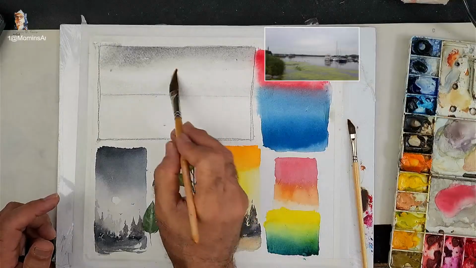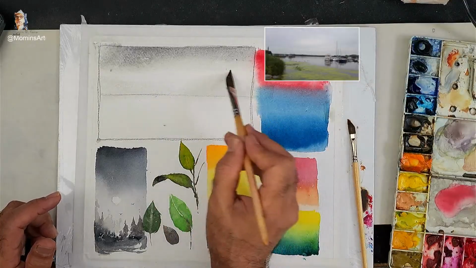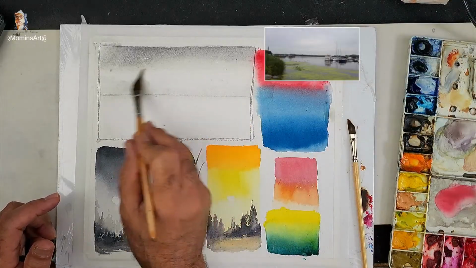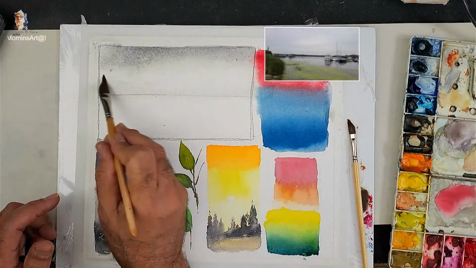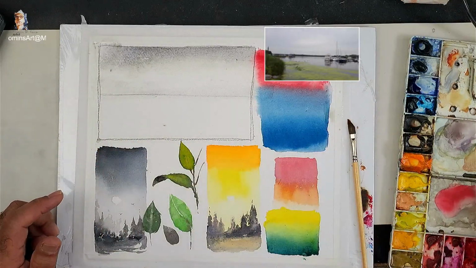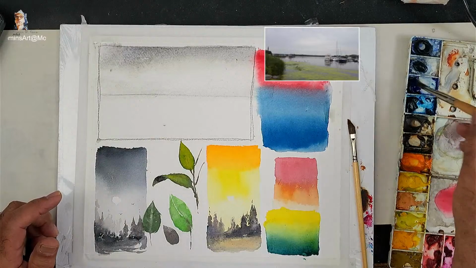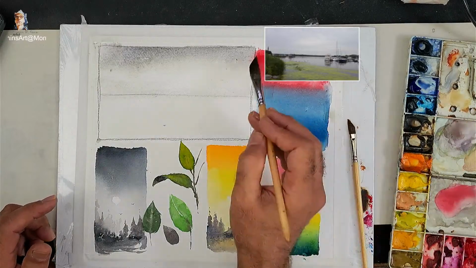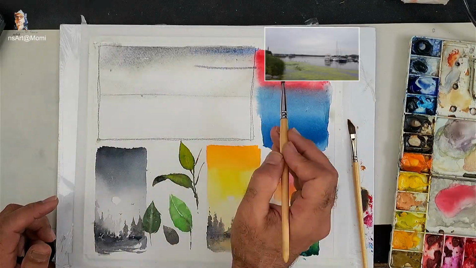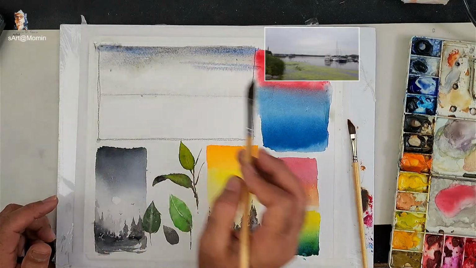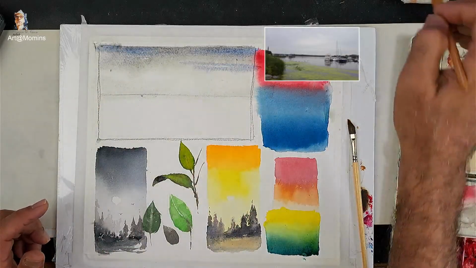Some water, again, create some soft edges here. I'm leaving this white purposely. I don't need to block everything. Let's put some more Queen's Gray, get some French ultramarine, put some here and there, so it creates a little drama in the sky.